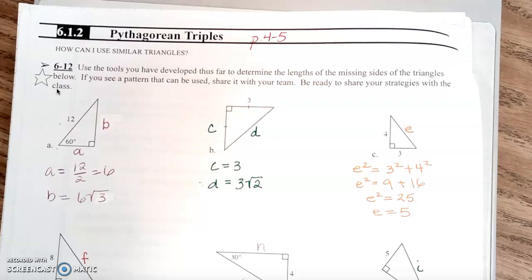To get the longer leg, you take the short leg and simply multiply it by radical 3. They don't want it as a decimal, they just want it as a simplified radical. There's no calculator involved in this because most people can divide by 2 or multiply by 2 easily.